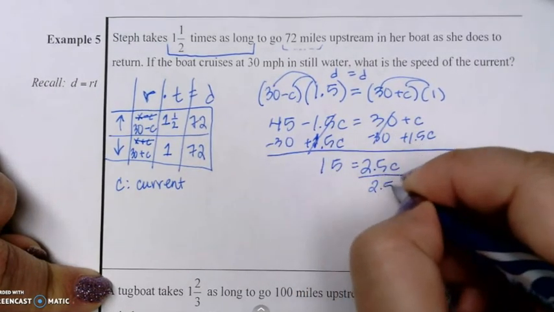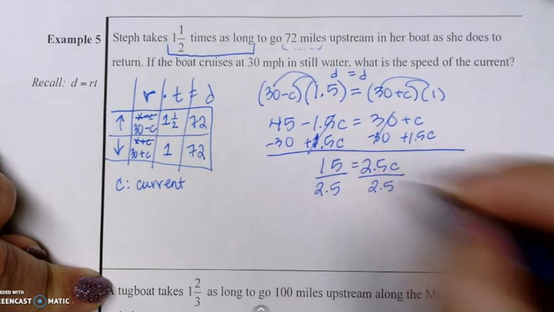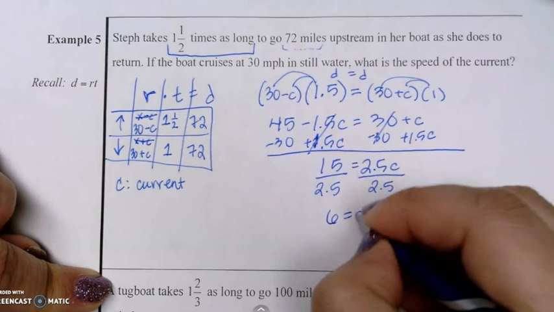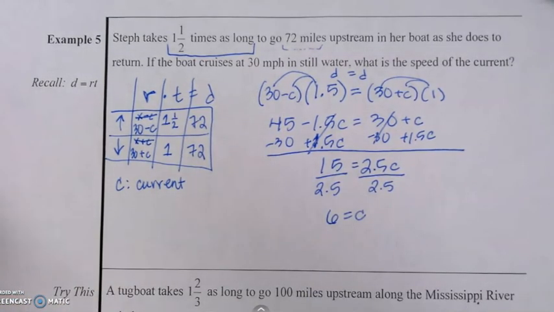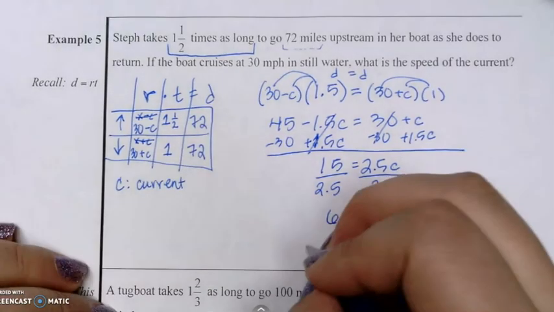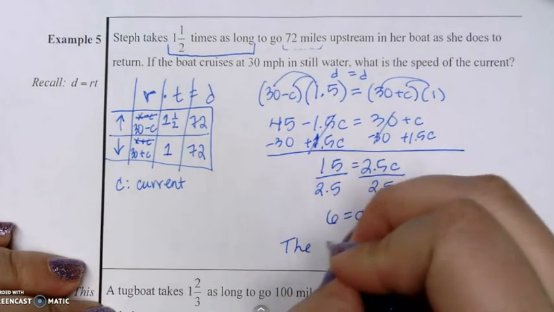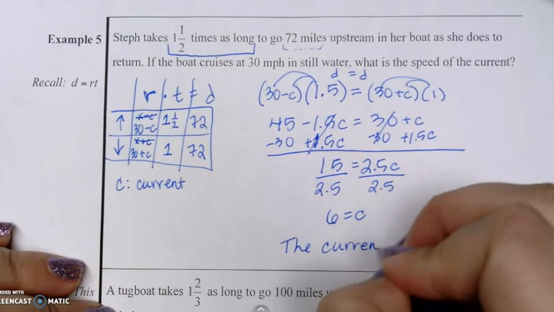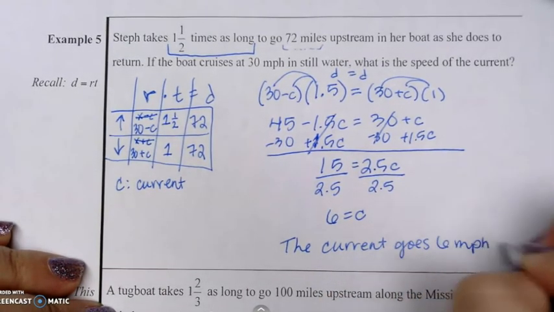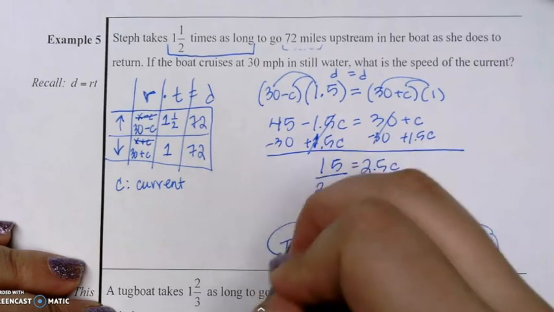Divide by 2.5. 15 divided by 2.5 is 6. And then double check logically, does that make sense? Yes, the current should be slower than the boat. So we say the current goes 6 miles per hour, or the current is 6 miles per hour.